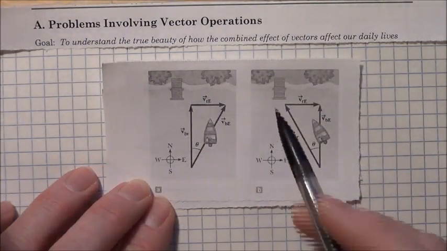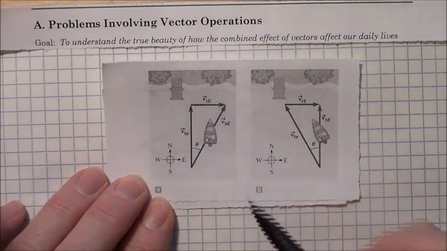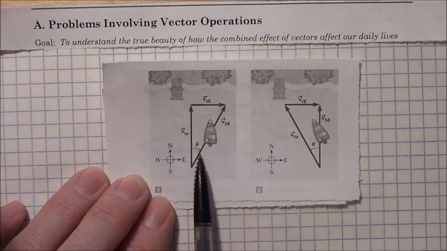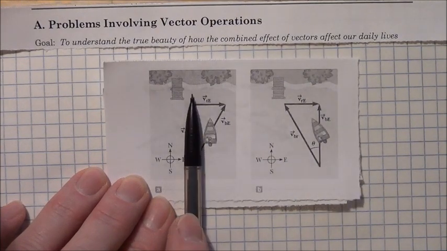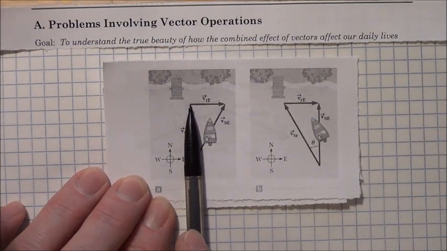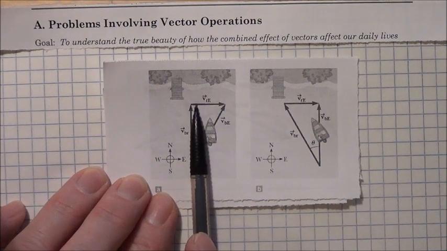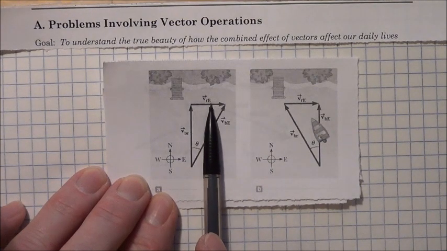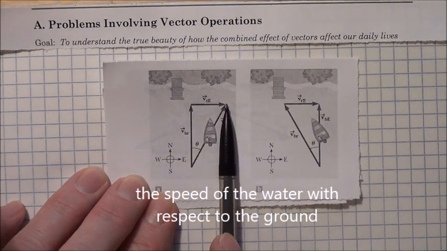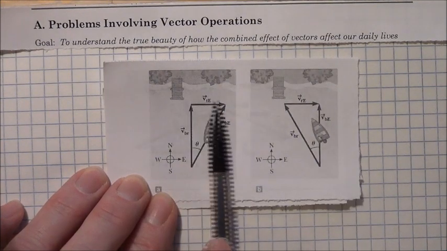Then, of course, if we have a current in a river and a boat trying to cross the river, well, here the boat's direction is heading north across the river. This is the boat's velocity with respect to the river, BR, the velocity of the boat with respect to the river. Then here is the velocity of the river with respect to the earth. So that's kind of the water current, flowing downstream, and that's heading east.